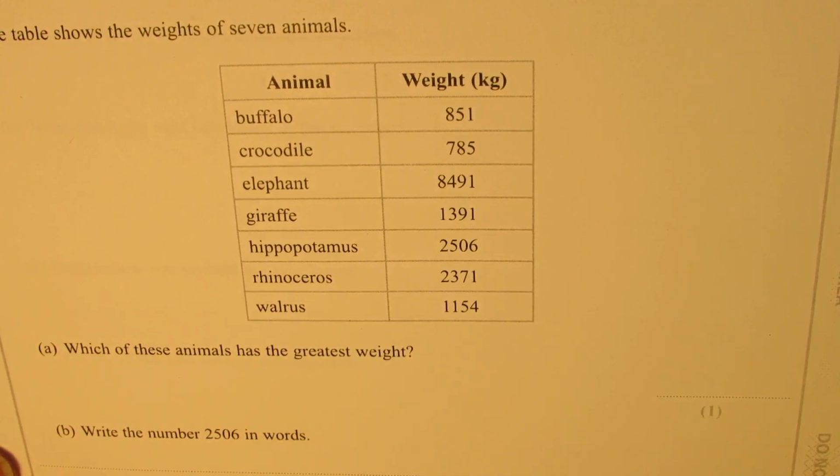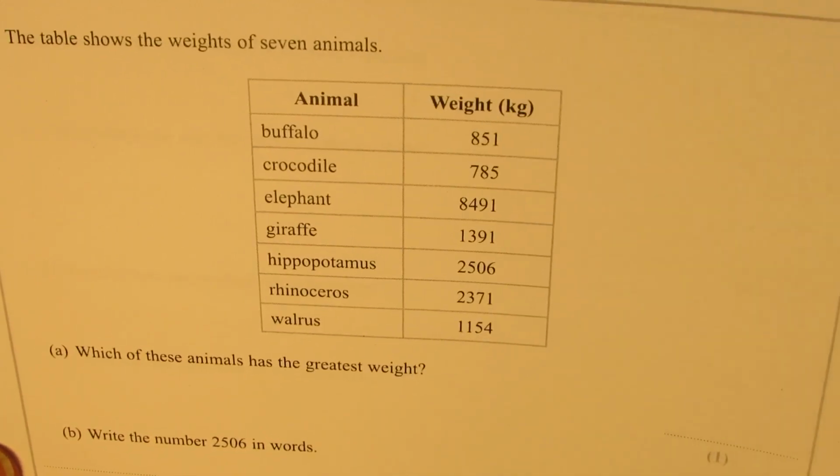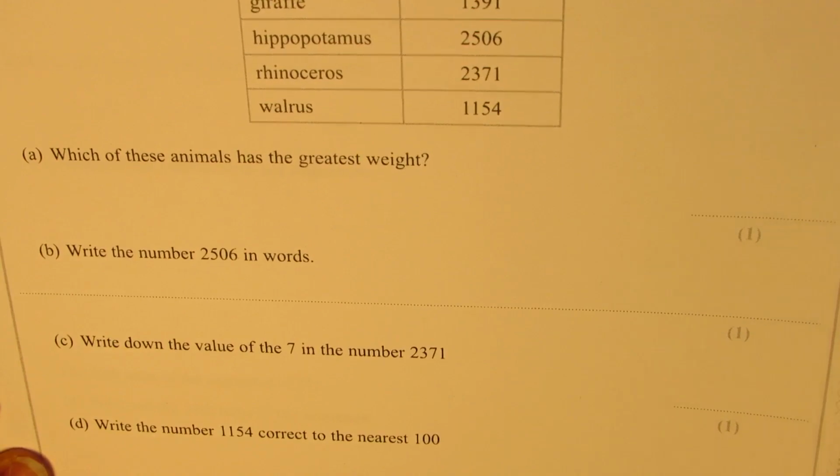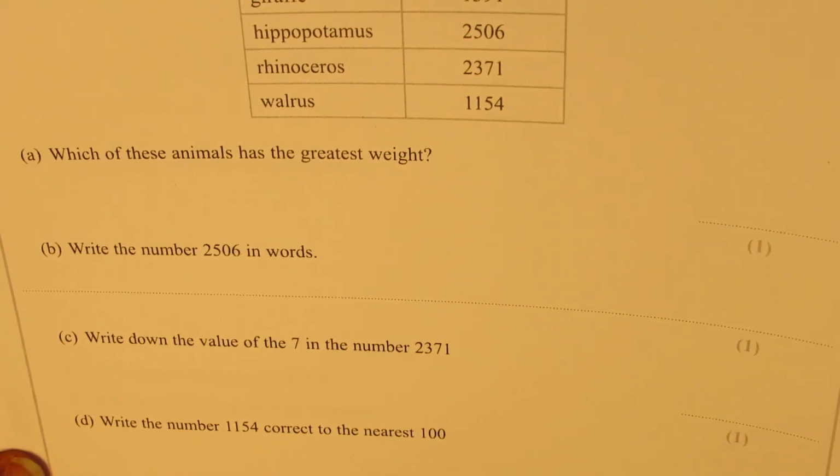Write the number 2506 in words. Write down the value of 7 in the number 2371. While the other questions are related to information, well, some of them are related to the table. Let me read them all.